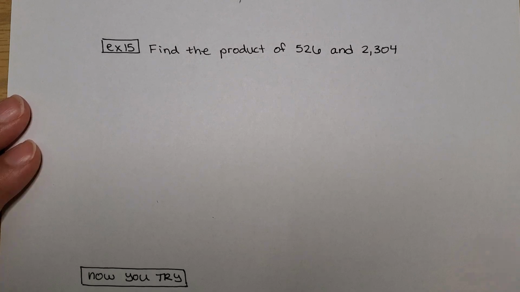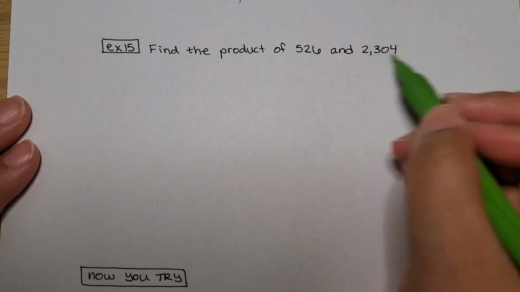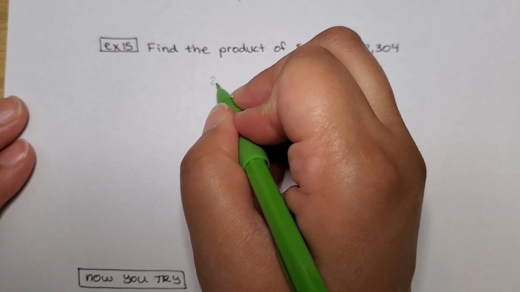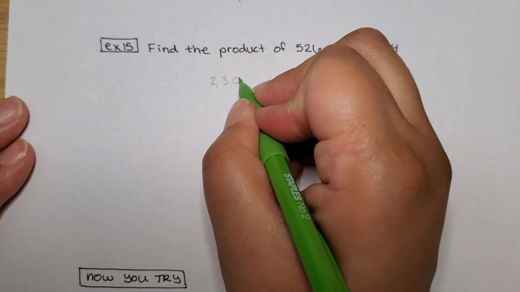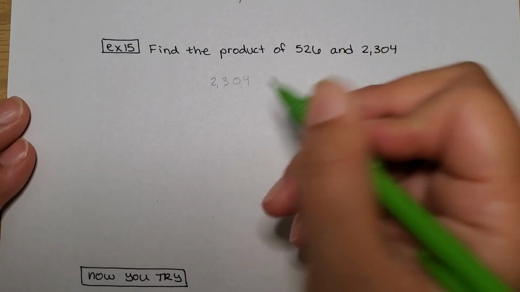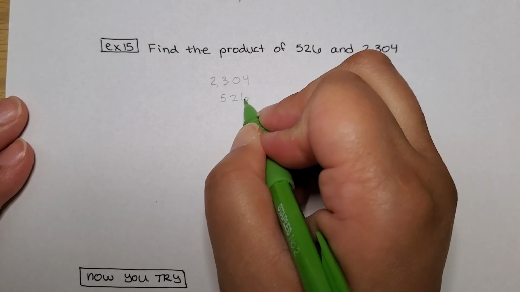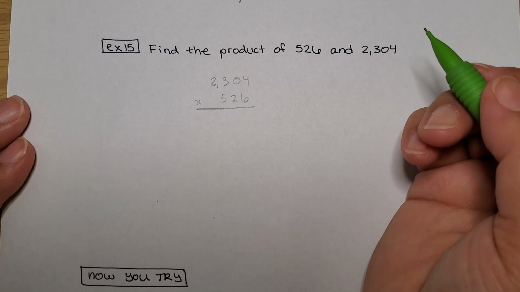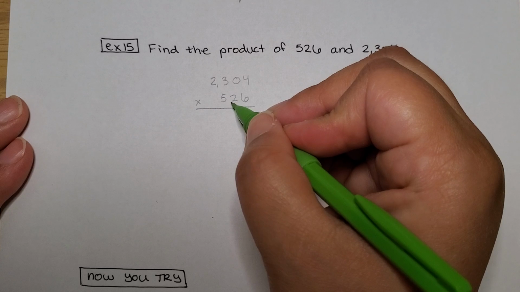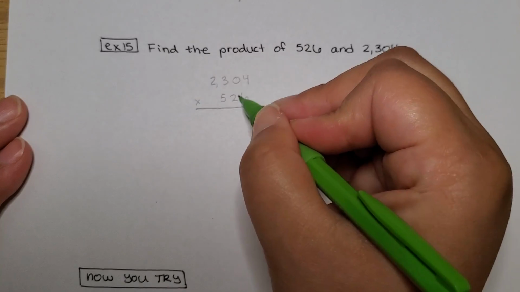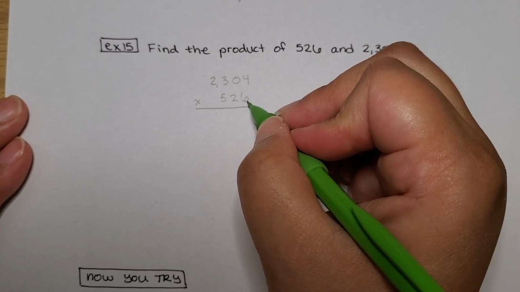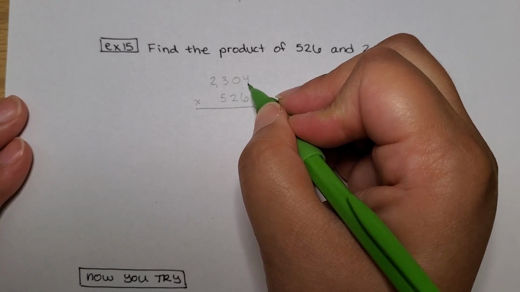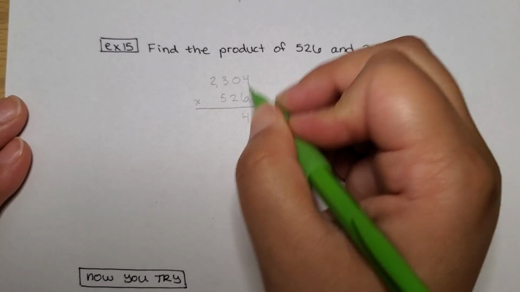So again, I'm going to write the longer number up top. Again, it doesn't matter which one comes first or second. I just like to write the longer one across the top. So we're going to have 2,304. And then I'm going to put 526 underneath. I'm going to begin the same way we began before. I'm going to ignore this 52 and just think about the 6. So 6 times 4 is 24. So I'm going to write the 4 down below, carry the 2.